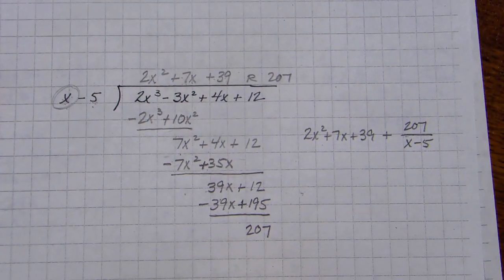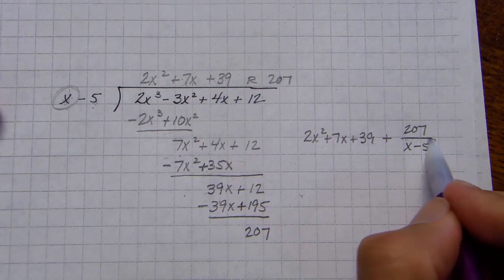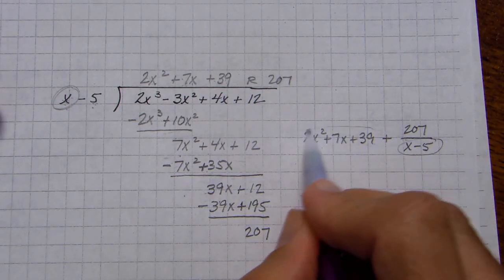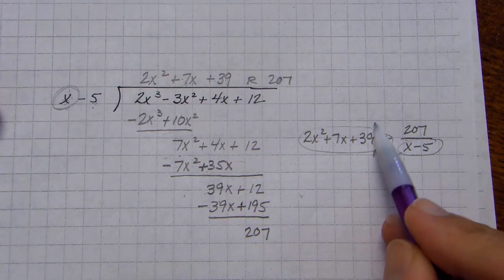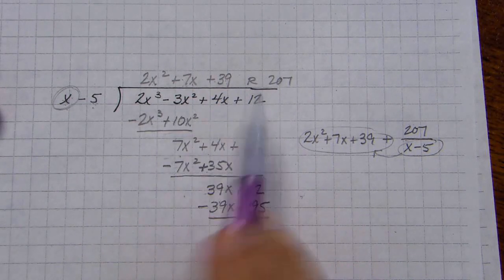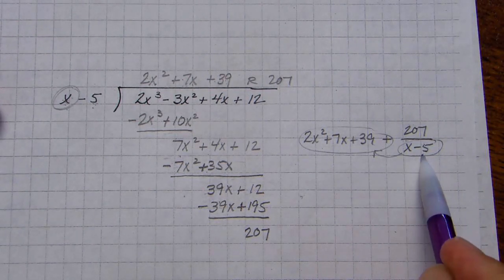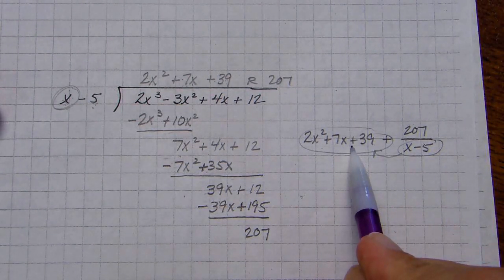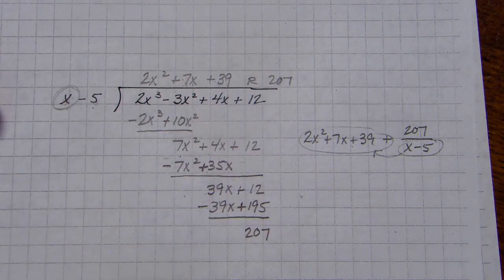And it's kind of a nice little exercise to check the answer. If you multiply these two things together and then add on the 207, you should get the original expression. Much like you do with numbers, you could check this by multiplying this times this, and then add on the 207, and you should see the original value that you were dividing into.